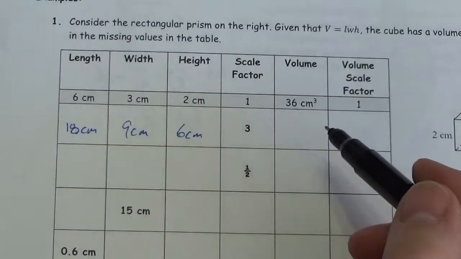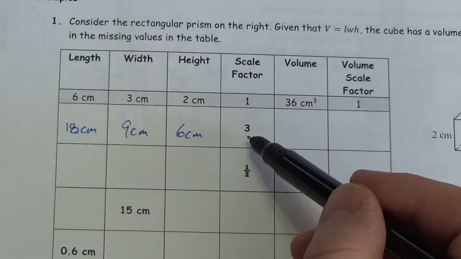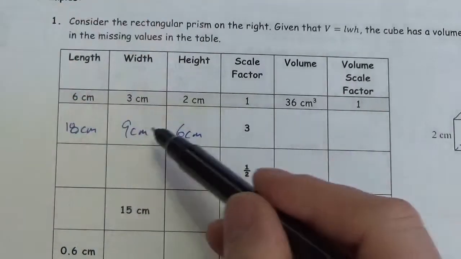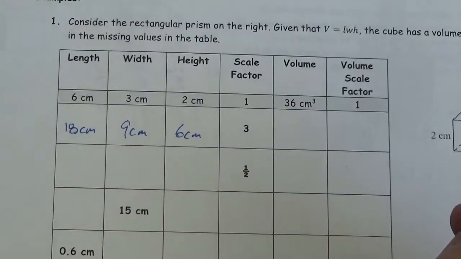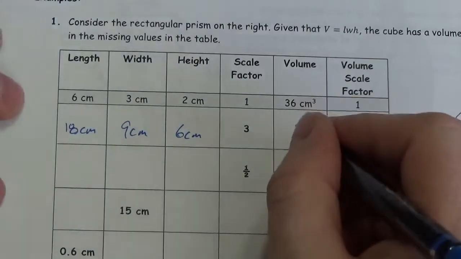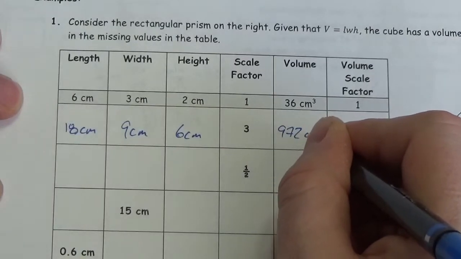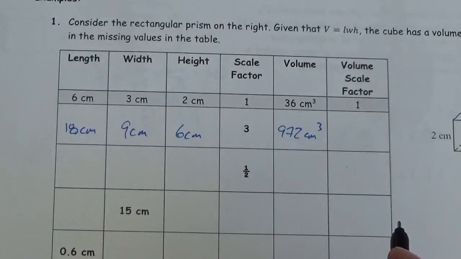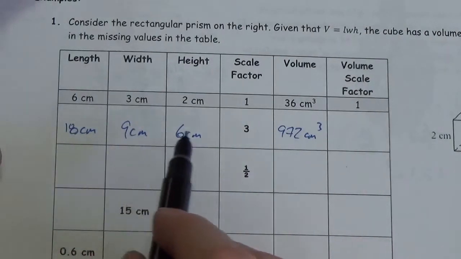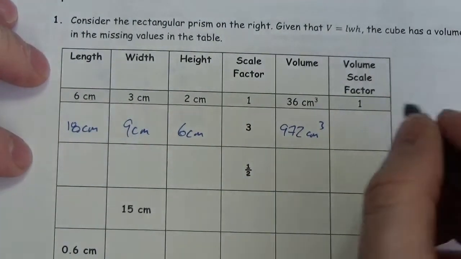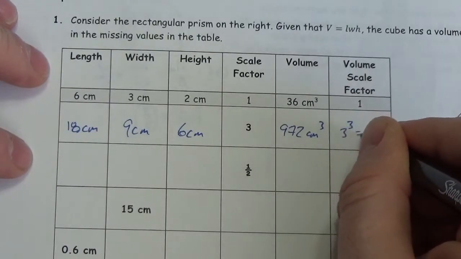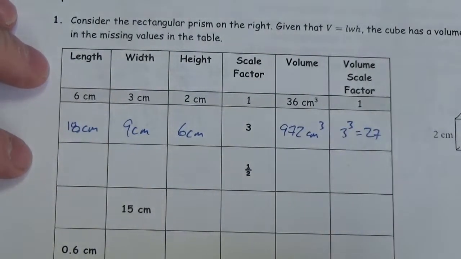But what that means is for my volume, if I'm multiplying by 3 for my scale factor, what I'm going to end up doing here is multiplying this by 27, 3 cubed. So 36 times 3 cubed, and when I do that, I get 972 centimeters cubed. Now, I'm just going to double check that by multiplying 18 by 9 by 6. And yeah, that's what you get here. When you multiply these three together, you get 972. So it's a bit of a shortcut here. Our volume scale factor is going to be 3 cubed, or 27. That's what I multiplied by.